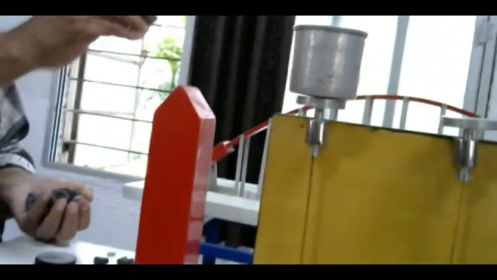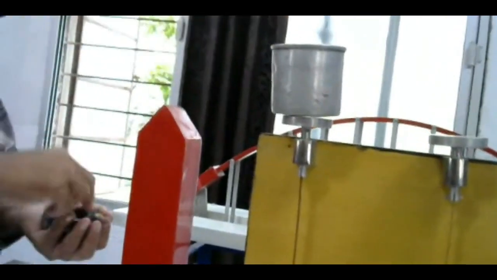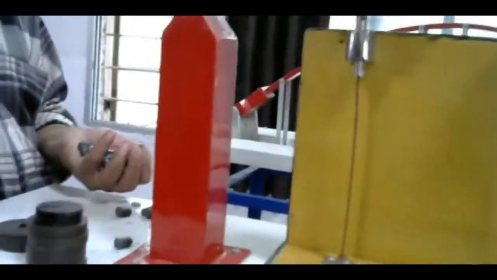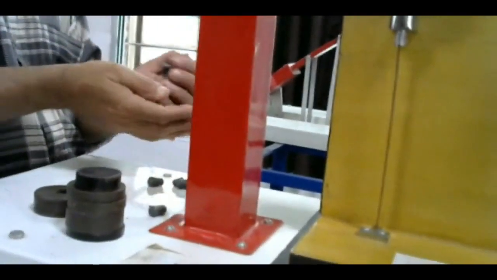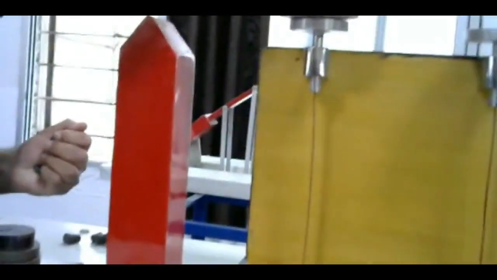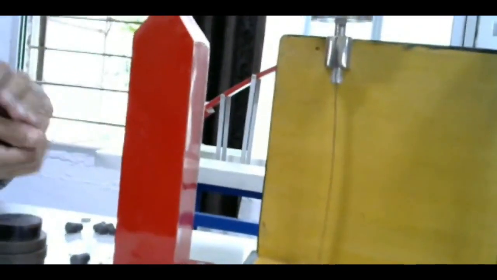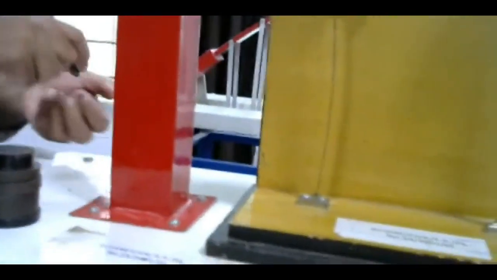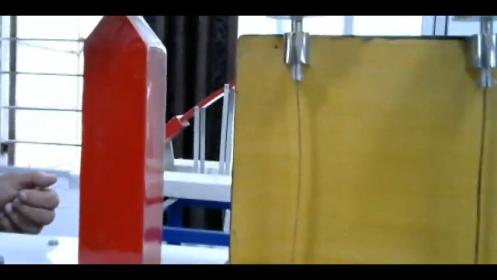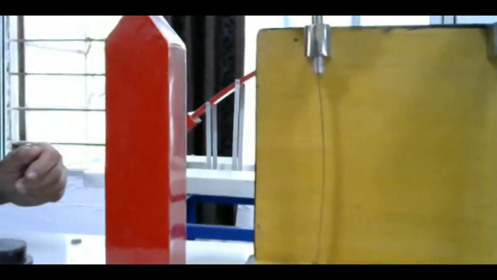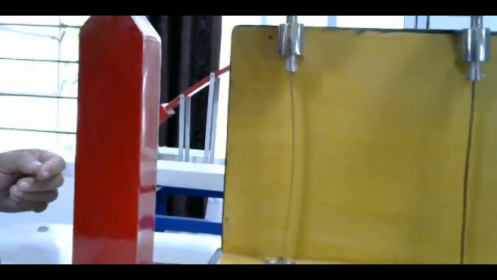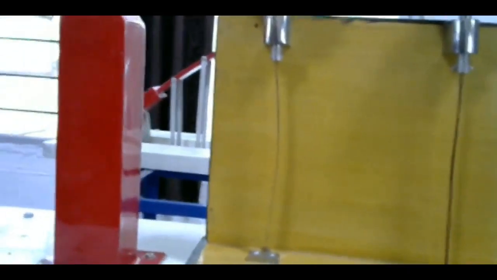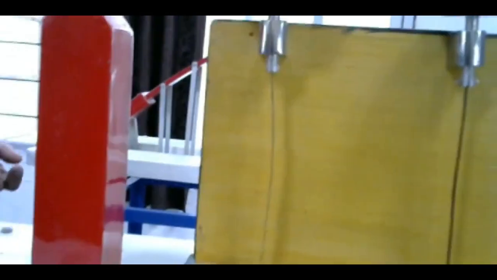Now see how it can be applied. You have to just put your load in that pan up to the buckle shape. You have to see, and just note it and measure that load. So you have to see here the column, it buckles in this way, isn't it? So you have to just note down your reading. Clear? By using our weight balance.